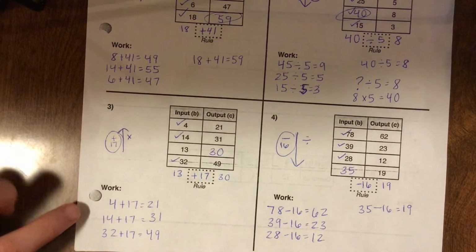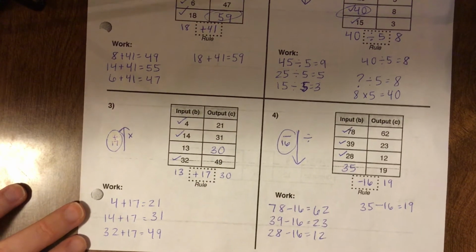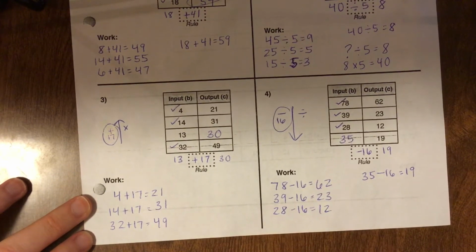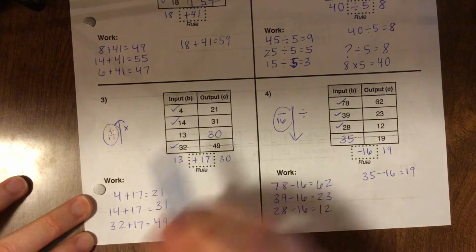Test out your rule to make sure it works. 4 plus 17, 14 plus 17, 32 plus 17. Every single time, it matches your output, so you're good to go there. And you can put your official rule of plus 17 in the box.